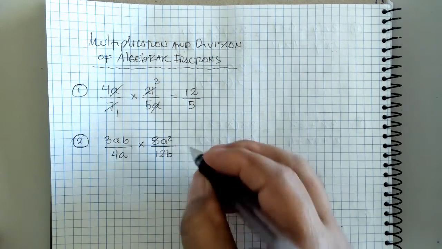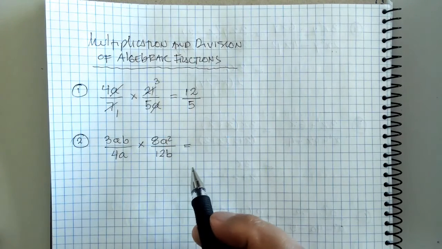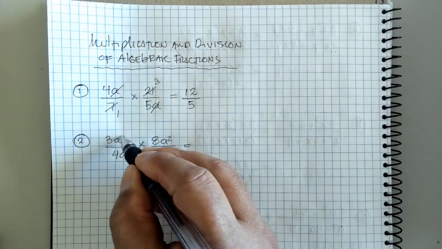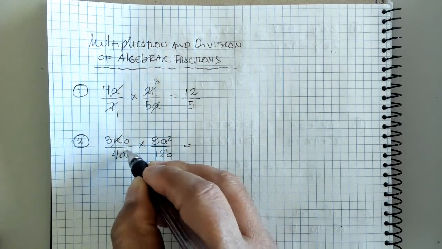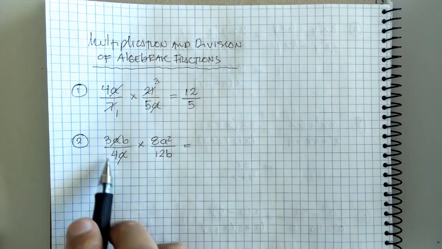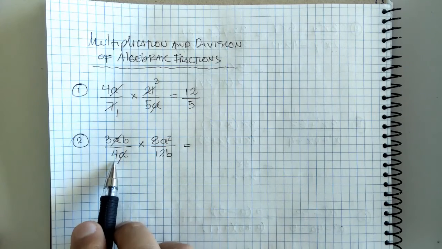All right, so let's see. We can cancel this a with that one. So the first fraction is just 3b divided by 4 now.